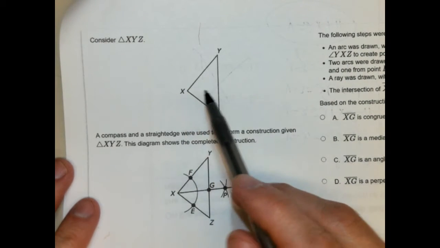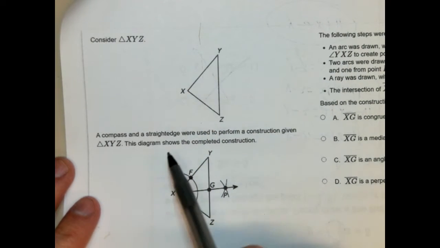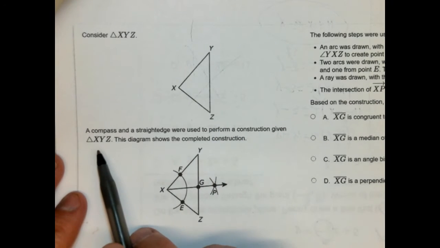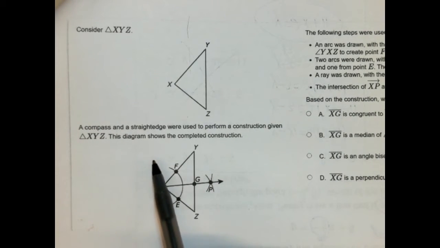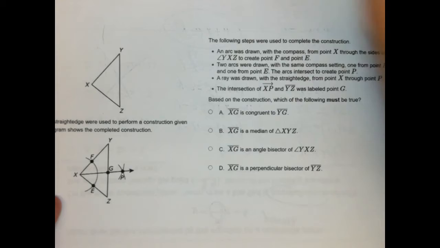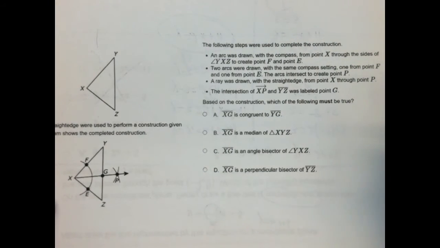We have a triangle XYZ. Okay, and they tell us a compass and a straight edge were used to perform a construction given triangle XYZ. The diagram shows a completed construction. So you can see some markings here. You can see some arcs were drawn. Okay, let's go through this. I'm going to zoom out a little bit so you can see all of it. I just want to keep it large enough so you can read it.